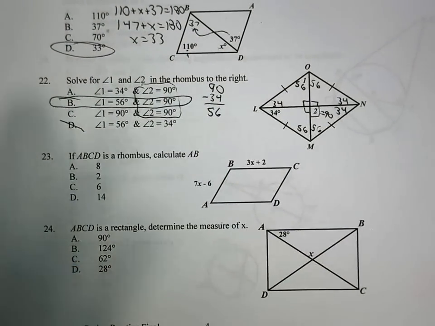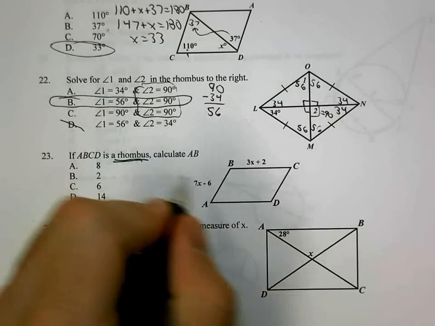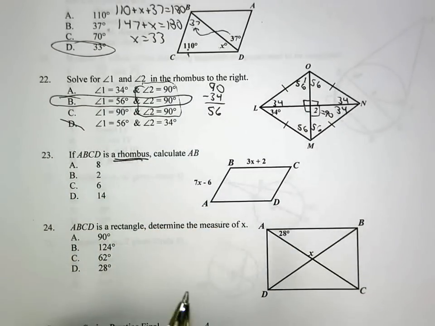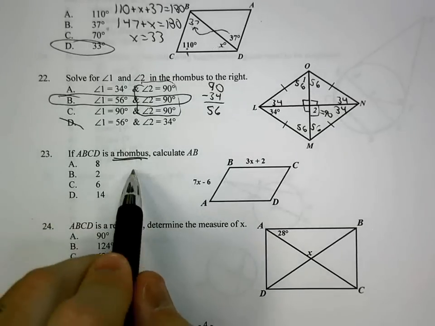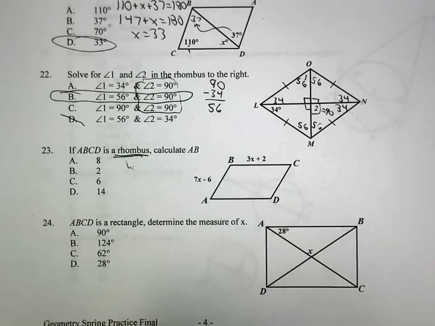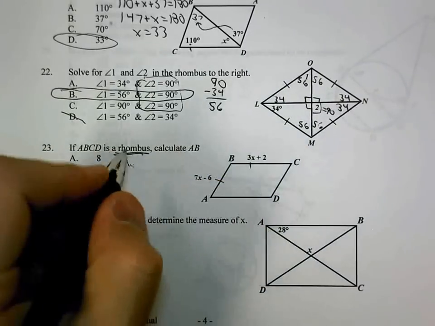23, we're looking for AB. Now this is a rhombus. I realize it doesn't look like a rhombus because it is stretched out a little bit. It looks a little bit more like a parallelogram, but trust the question, trust the words. They give you what is given. So these are in fact the same.